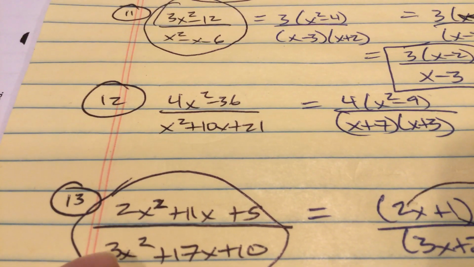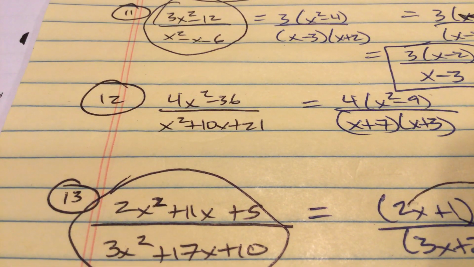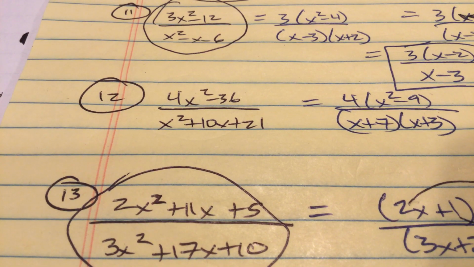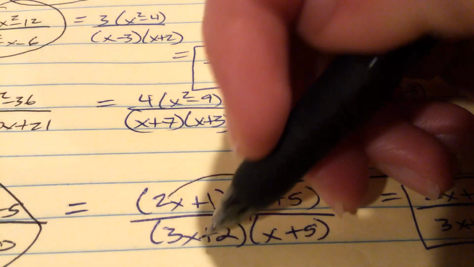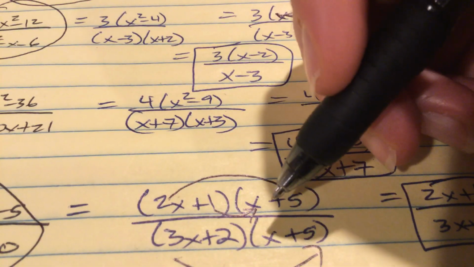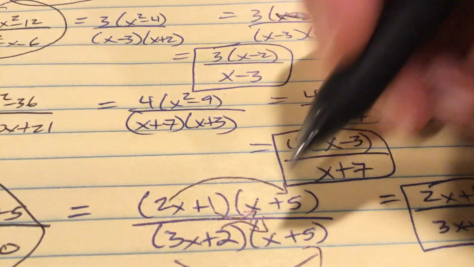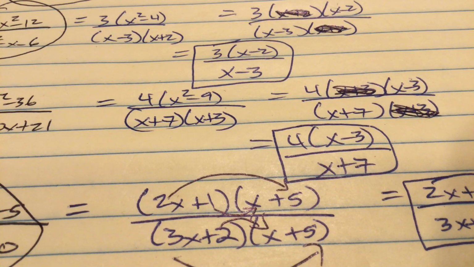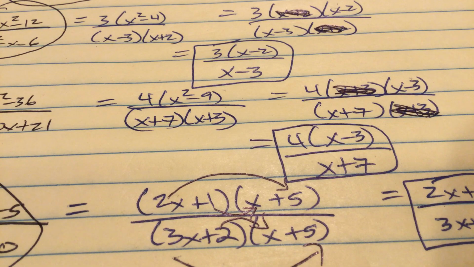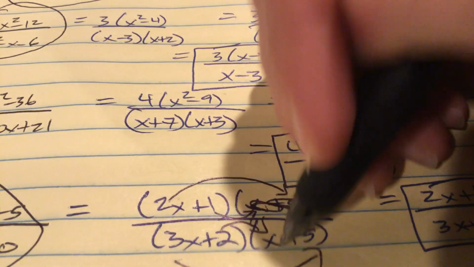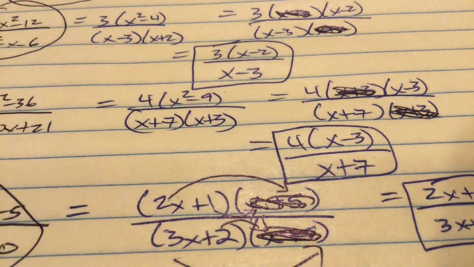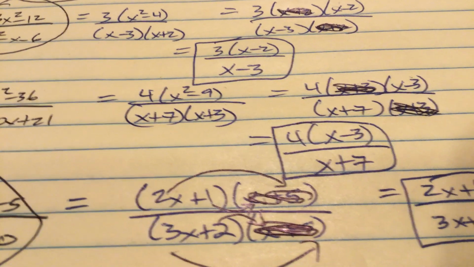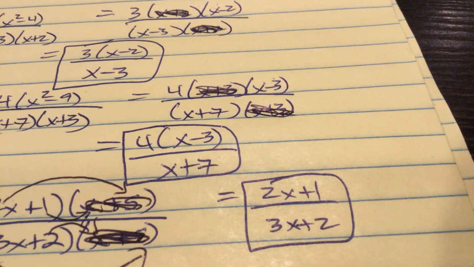Okay, down below. Only one way to get 3x squared, 3x and x. Everything's positive. So what are factors of 10? I chose 5 and 2 as a guess. Again, that would be 15x. That would be 2x, giving you 17x in the middle. Great, that's how that numerator and denominator factors. What cancels? The x plus 5's. You have 2x plus 1 over 3x plus 2 as your answer.